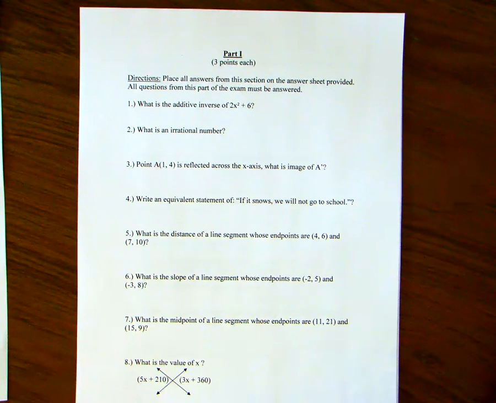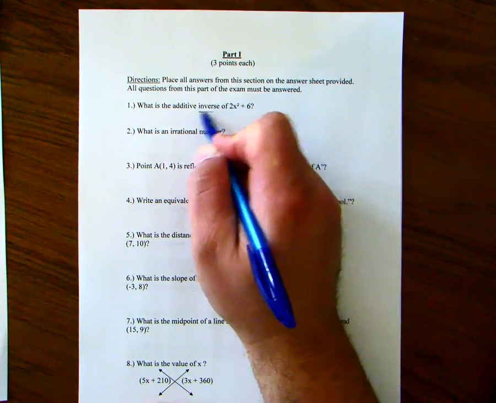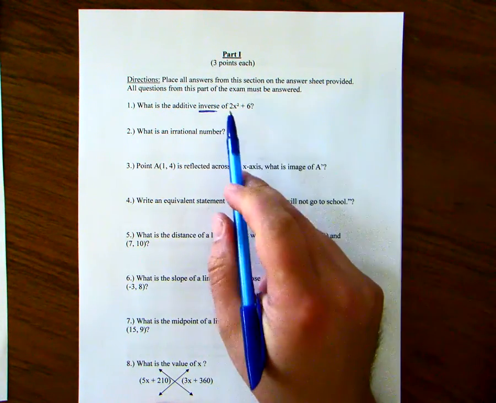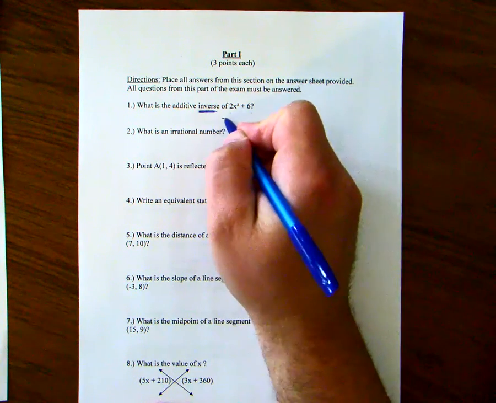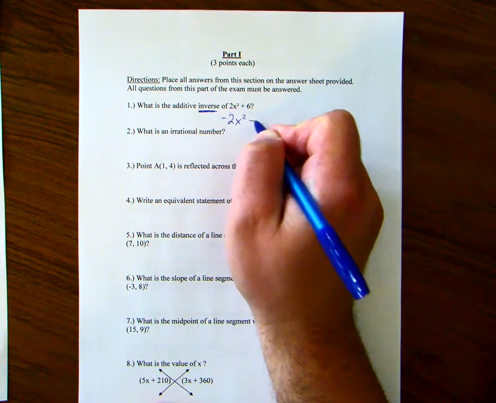What is the additive inverse of 2x squared plus 6? Inverse means opposite, okay? So you're going to take each one of these and just give it the opposite sign. Negative 2x squared minus 6.